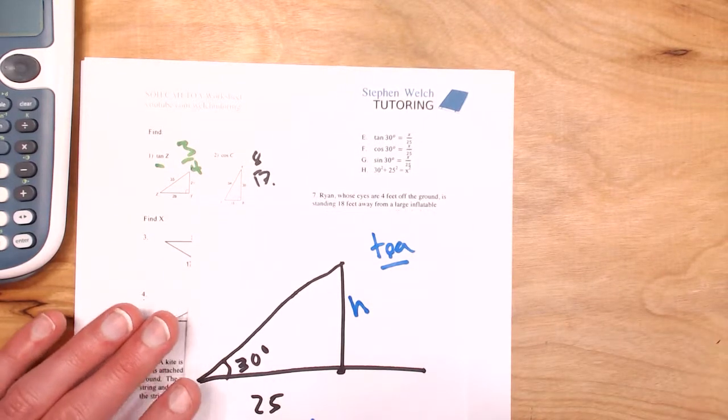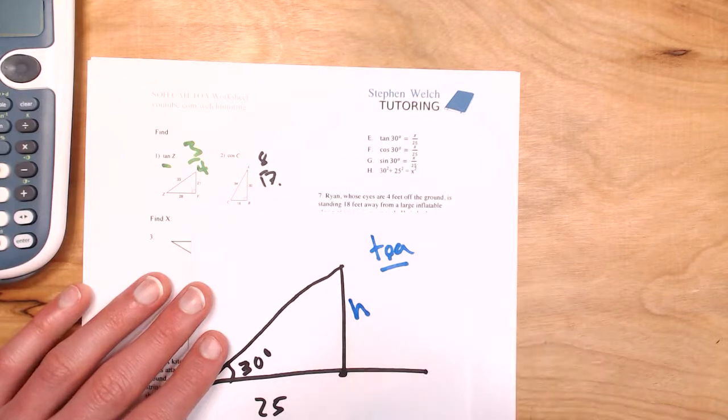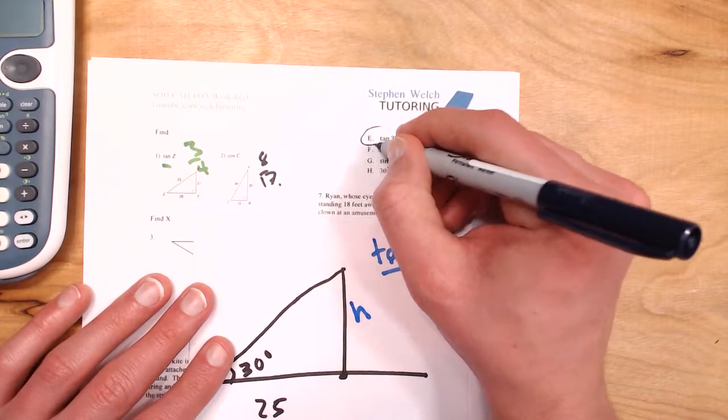That's why you should look at the answers first. Don't make the mistake I did. Look at your answers first. So which one of these answers matches what I have? It's answer choice E. So that must be our right answer.